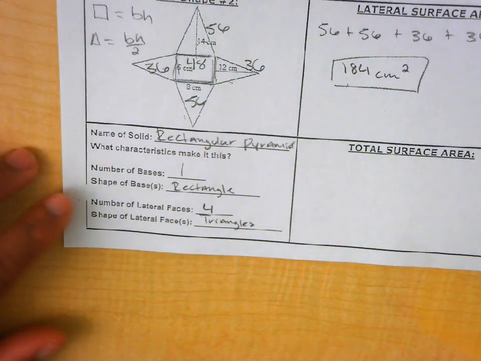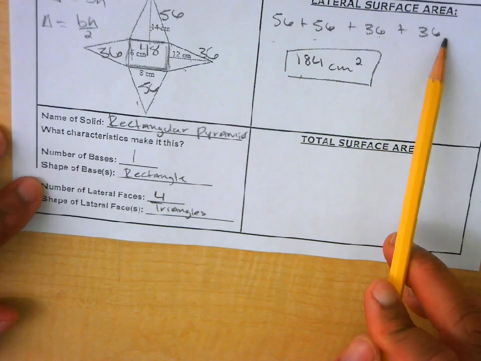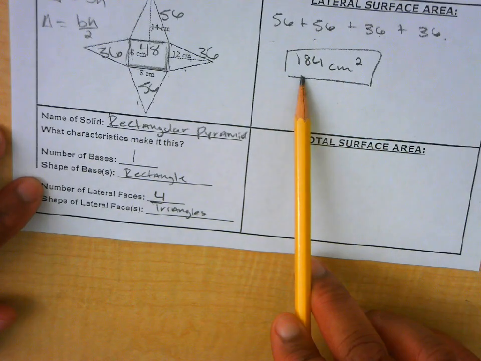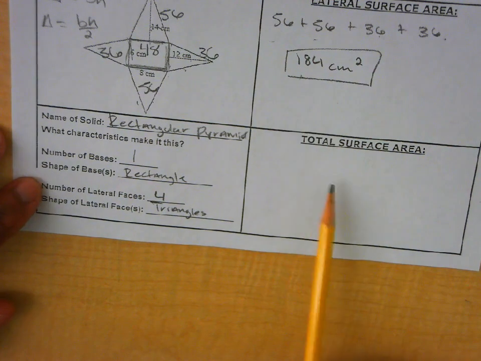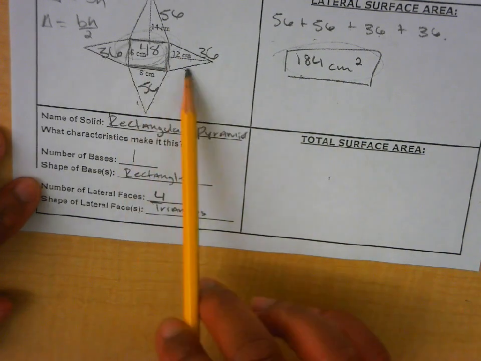And I didn't realize you couldn't see that. So we have 56 plus 56 plus 36 plus 36. That all adds up to 184 centimeters squared. Now, for the total surface area, we're going to take this number and just add in the base, because total surface area is the lateral faces plus the base.